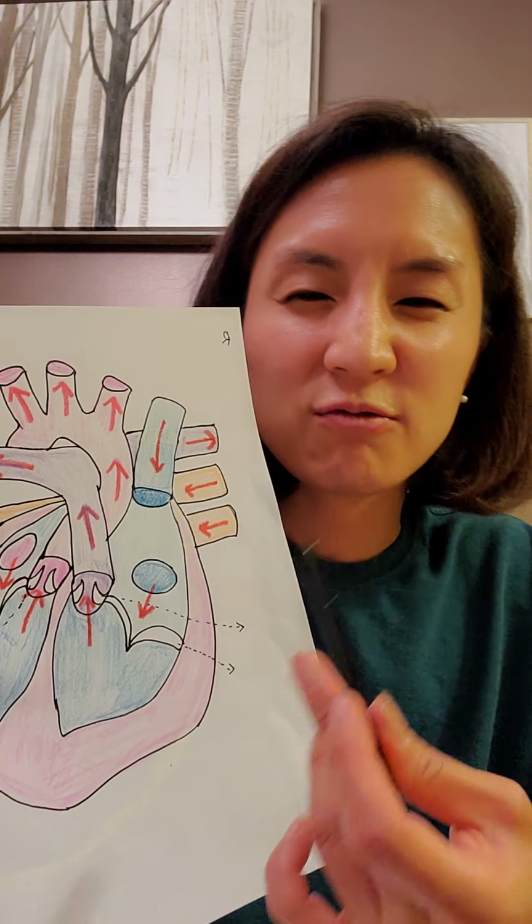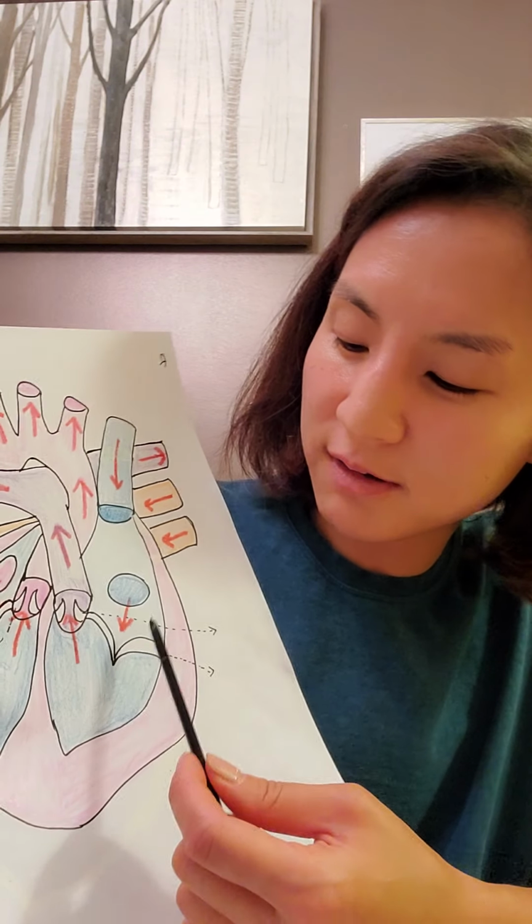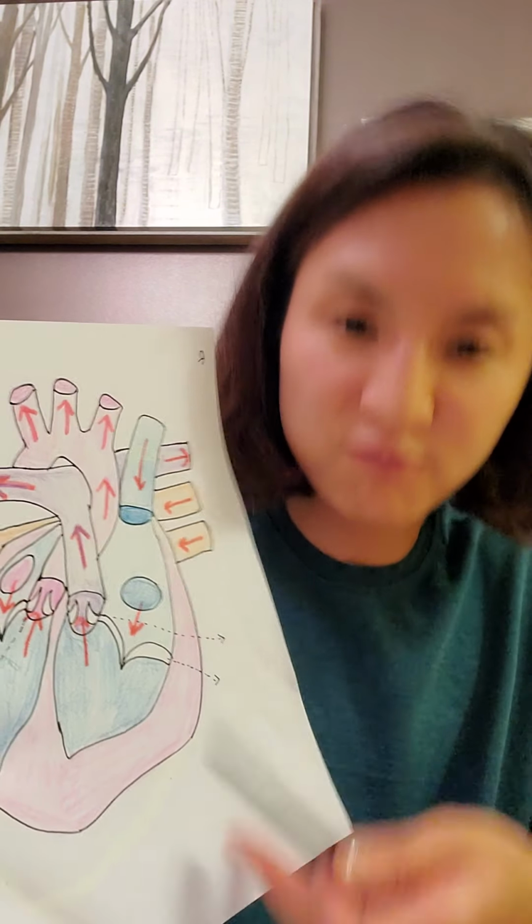So the first part is during the systole, when our heart is pumping. It's the sound of the mitral and tricuspid valves. They contract, and that is the sound of those valves closing.